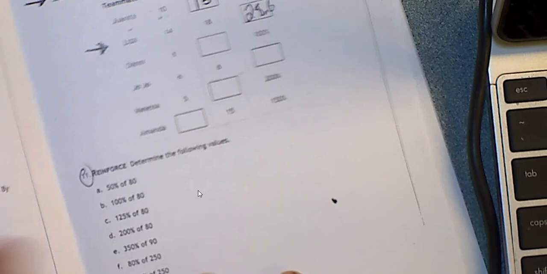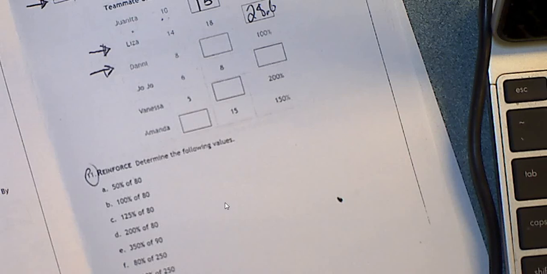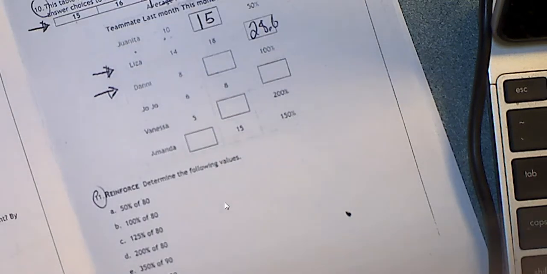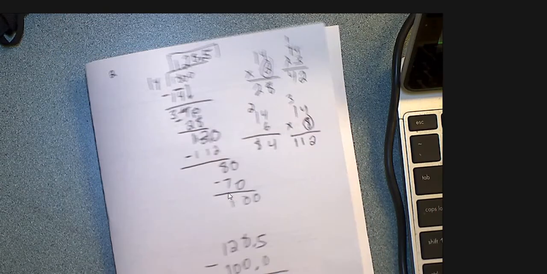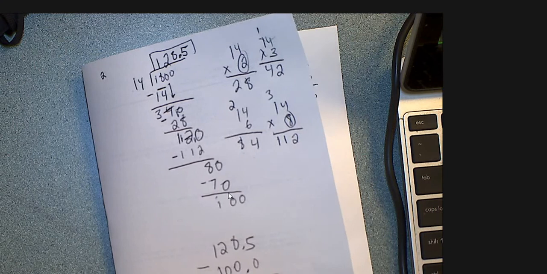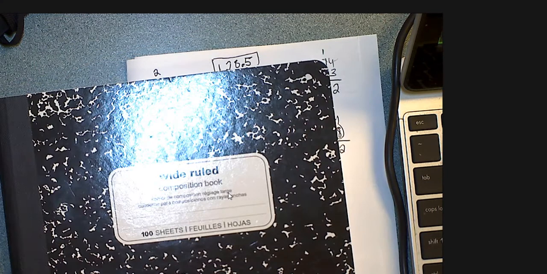Next up, we're going to figure out Danny. I'm starting to run out of room right here, so I'm going to zoom out. We're going to take out our Cornell notes. So take out your Cornell note and turn to a blank page.